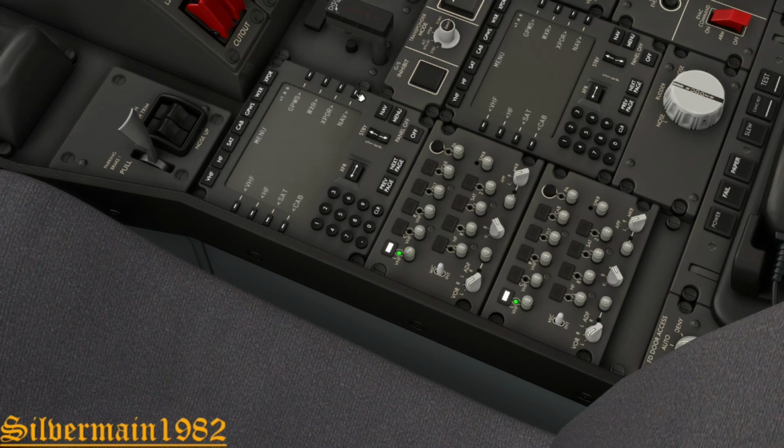Get your clearance, you get your transponder code, and you can put it in here at the transponder. Your squawk code. In this case it is 2000, so identified.